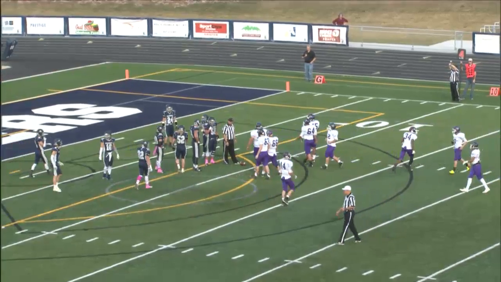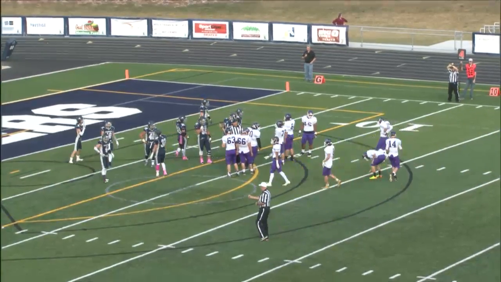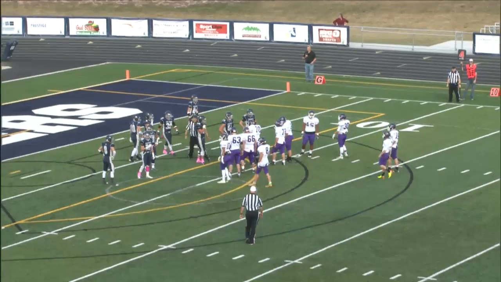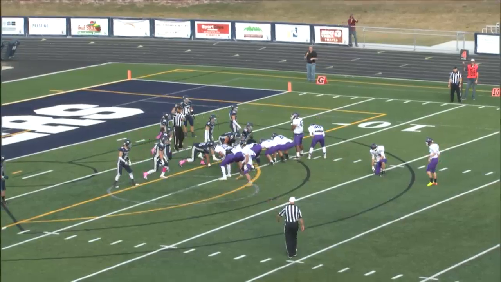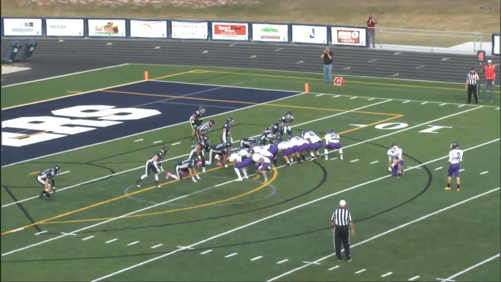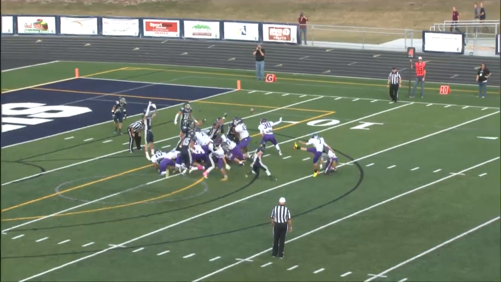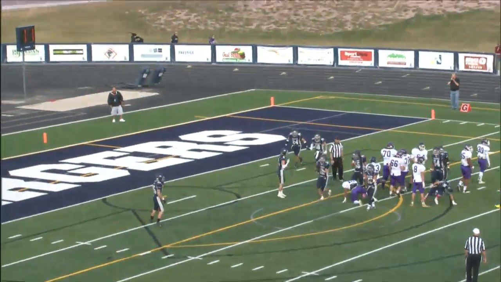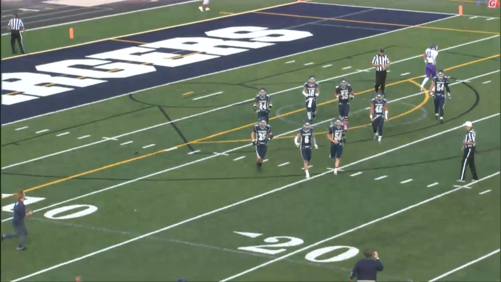They're sending out their kicker, Tyler Bergen. And if the Chargers hold the Bees to 3 points here, I think that could be considered a victory. Chargers defense held their own. Ball is up, and the kick is good. No good. Kick is no good.